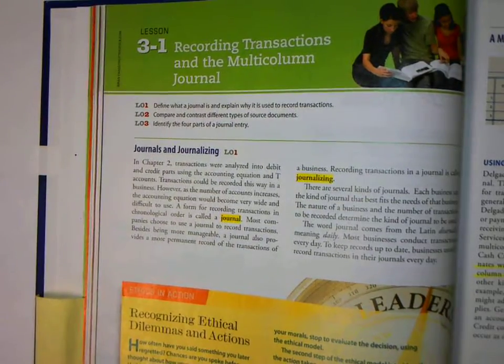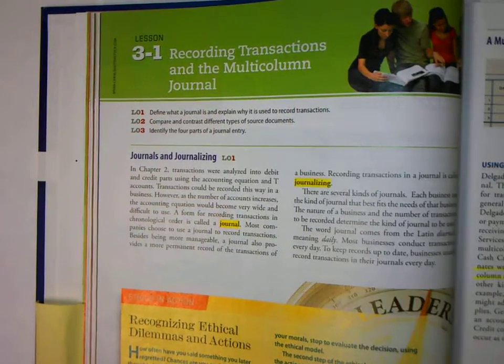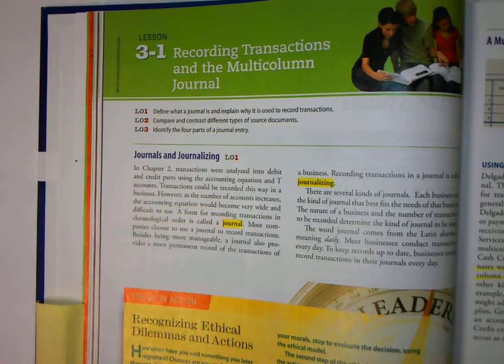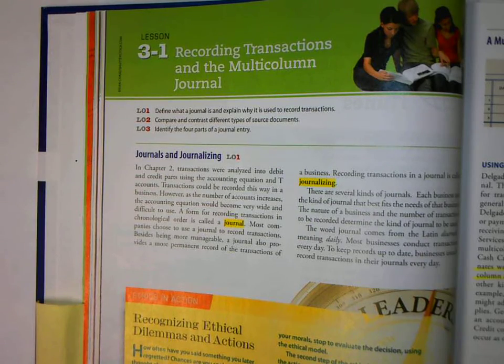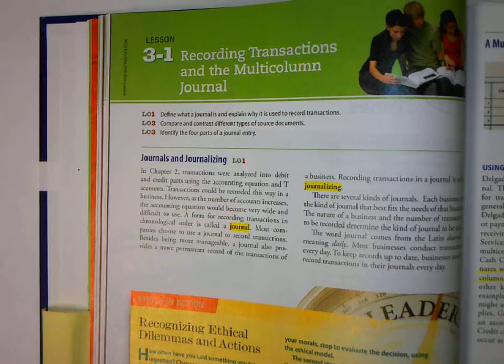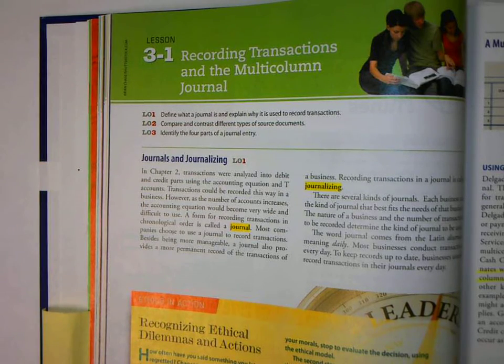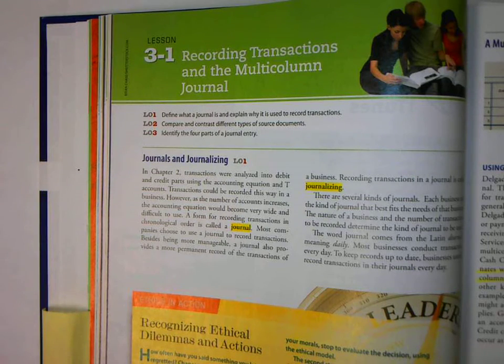Okay, so we're going to use a multi-column journal. If you look at that journal, you've got several columns. You have some special columns for cash and for sales. If you're looking at cash, you've got a column for debit and a column for credit. And for sales, you've got just a credit.